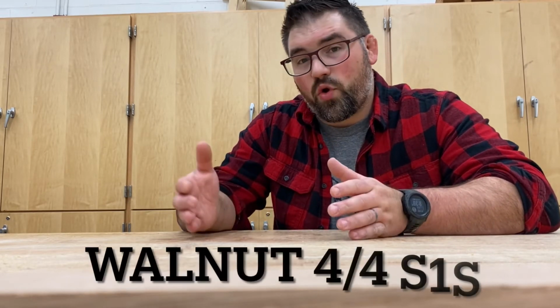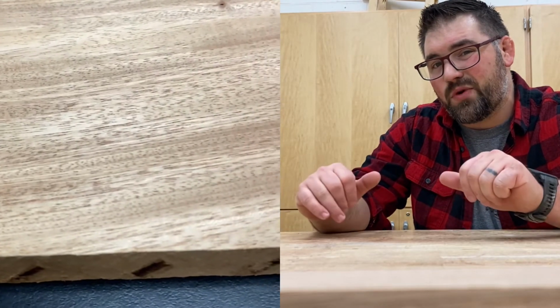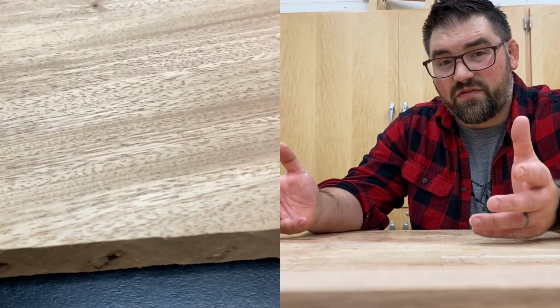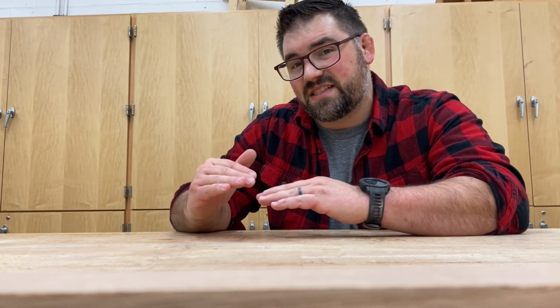So if you find a board that says like walnut 4/4 S1S, that S1S means surfaced one side. So that top layer is gonna be surfaced flat and smooth. And the nice thing there is you're starting out with one face flat, but it's gonna take some of the wood off. So even though it says 4/4, it's actually a 1/16 smaller, generally speaking. So it's gonna be 15/16 thick. S2S would be surfaced on two sides. So that's actually gonna take 1/8 inch off, 1/16 off the top, 1/16 off the bottom. So it's gonna be 7/8 thick.